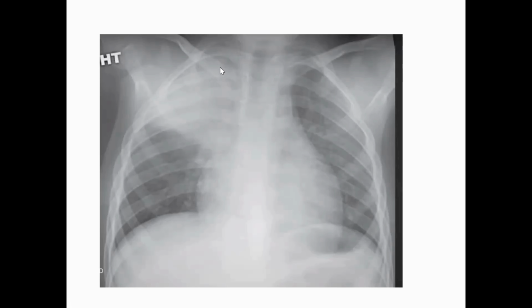It is limited by the fissure and also obliterates the adjacent border. In this case it obliterated the right upper mediastinum. If it's in the middle, it will obliterate the right cardiac border. If it is in the lower, it will obliterate the diaphragm. So these are the features of pneumonia, and also air bronchogram.